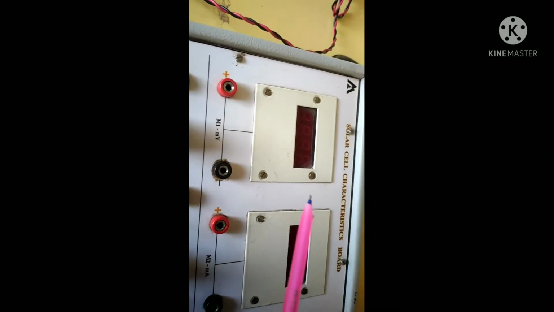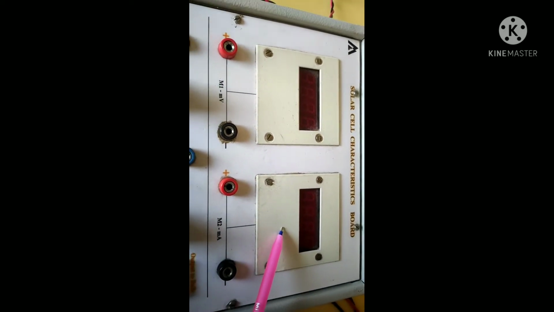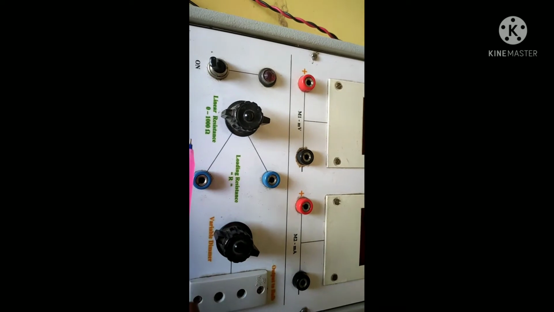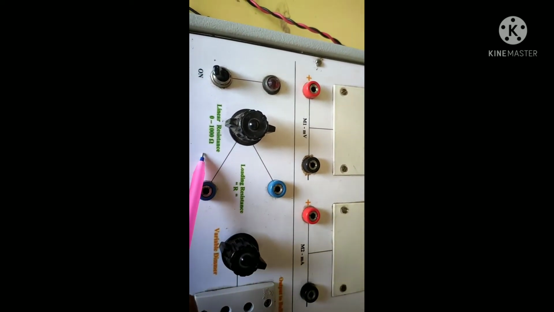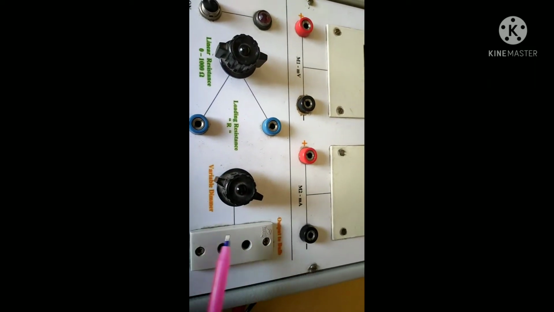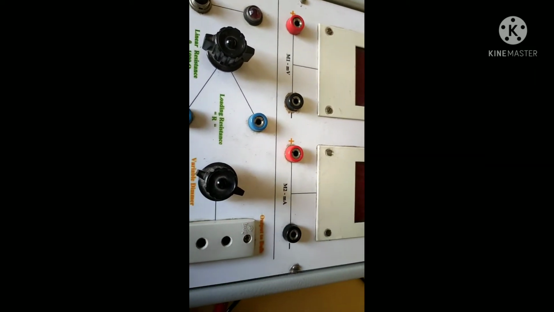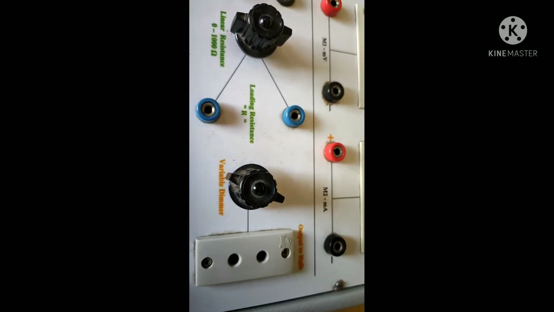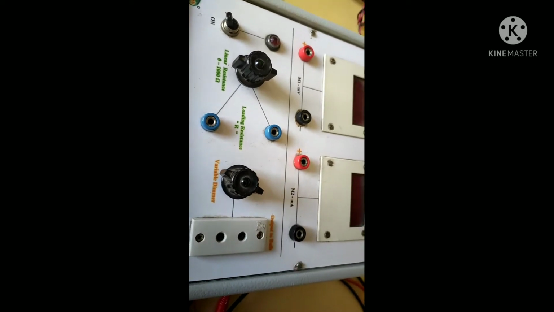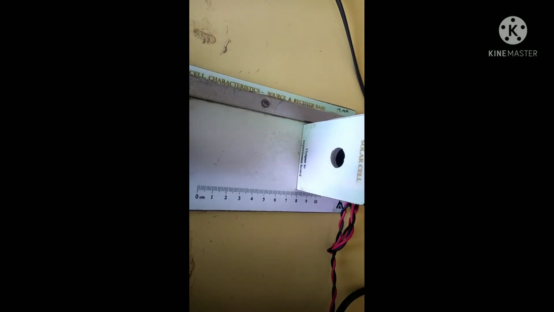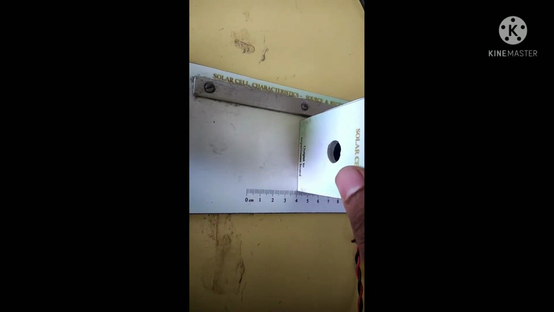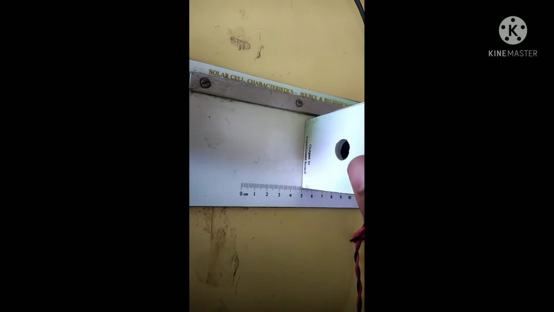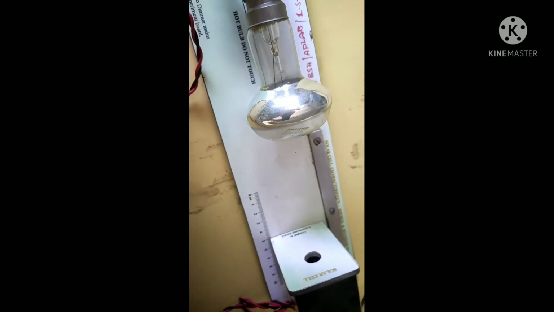Here, this is the voltmeter, this is the ammeter, and this is the external load. We can vary the load resistance between 0 to 1000 ohms. This is the on and off button, and this is a variable dimmer, or else we can connect it directly to the power supply. By using the variable dimmer, we can increase or decrease the light intensity. Here also we can vary the distance between the light and the solar cell. I have set the distance at 5 centimeters between the solar cell and the light. If you switch this on, the light is exposed on the solar cell.